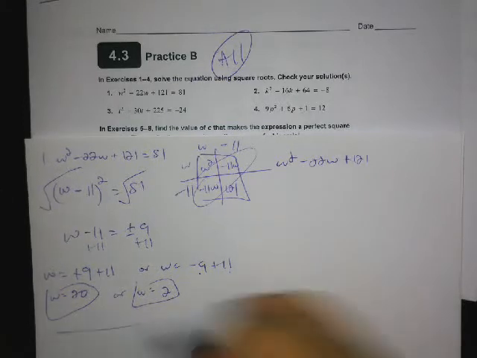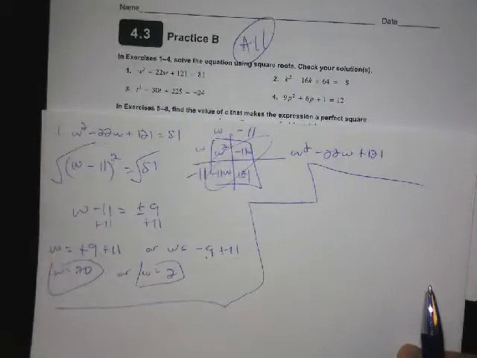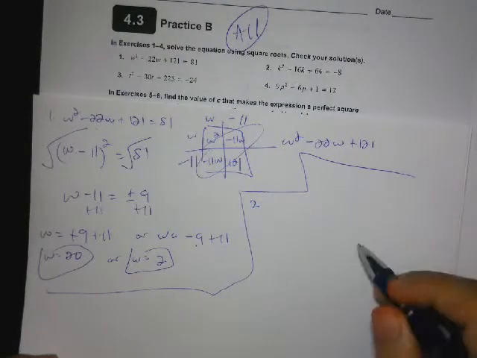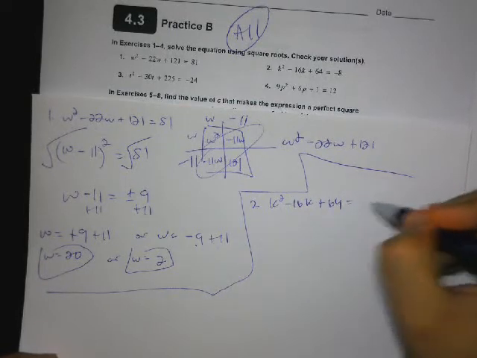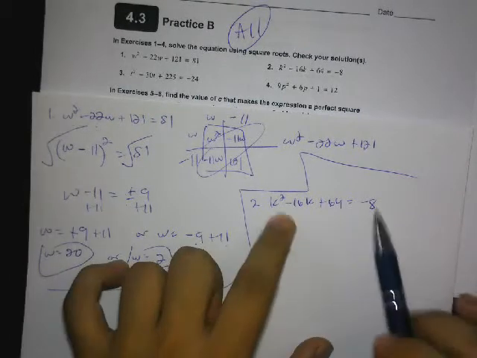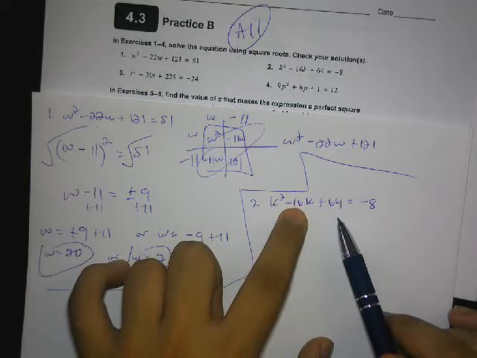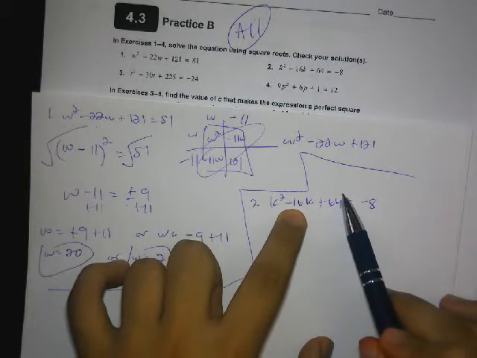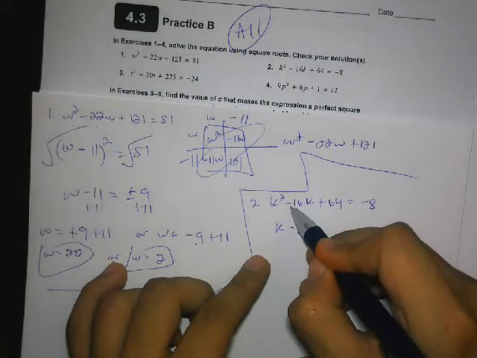Alright, number 2, same thing. k squared minus 16k plus 64 is equal to negative 8. Here, same thing. Half of this term is 8, and the square root of 64 is 8. So this becomes k minus 8, the sign in the middle stays, squared, equals negative 8.